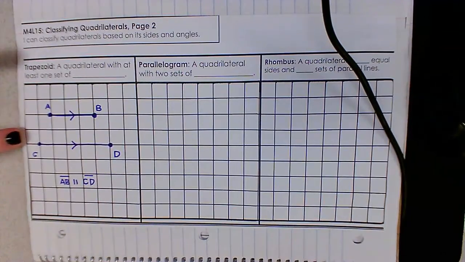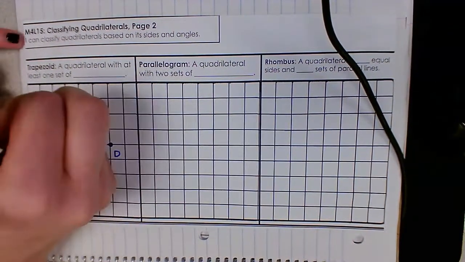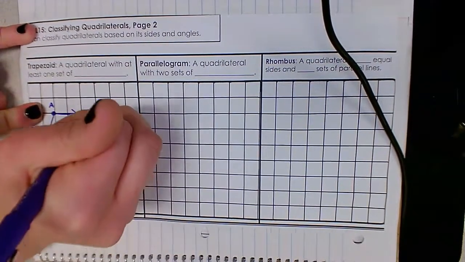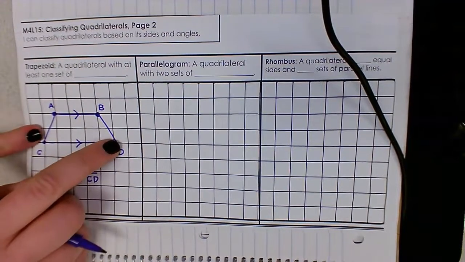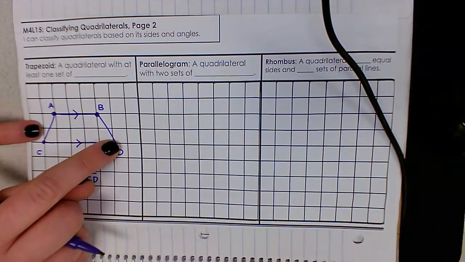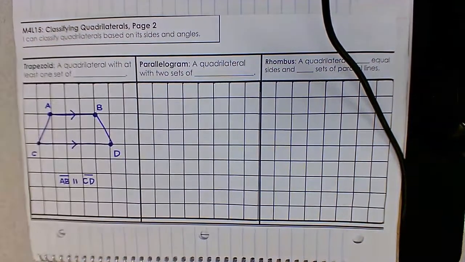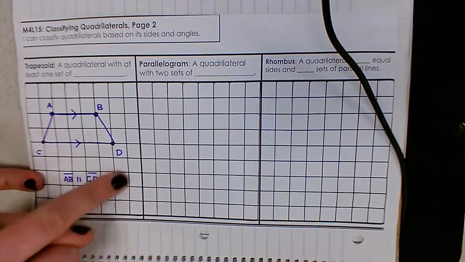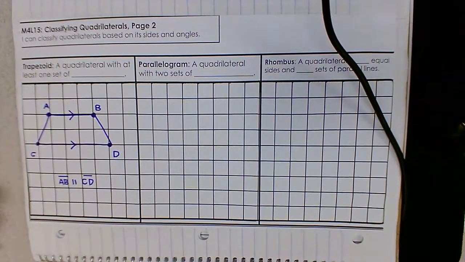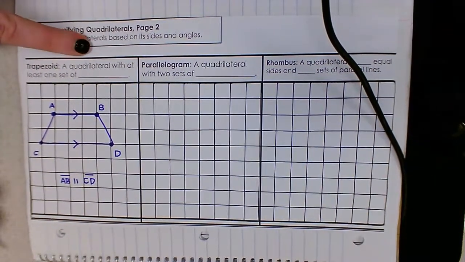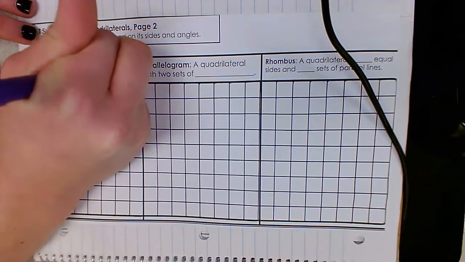A quadrilateral has to be a closed shape though, so that means we need to connect these other points so that we have 4 straight lines. The 2 other side lengths are not parallel. I can tell because if I follow the lines of the side lengths, they will eventually touch each other. So I only have 1 set of parallel lines in this quadrilateral. But that's what a trapezoid is. A trapezoid is a quadrilateral with at least 1 set of parallel lines.